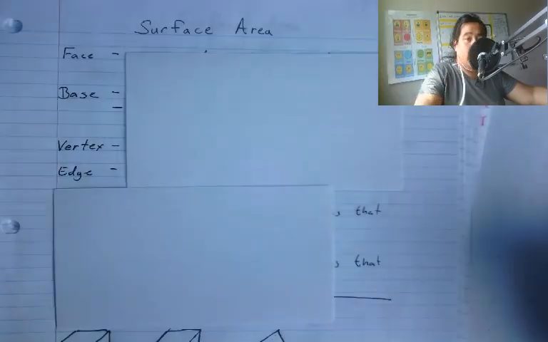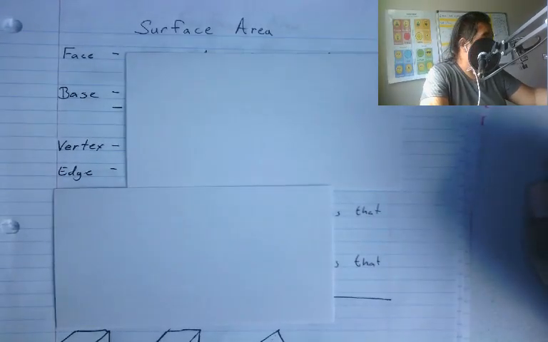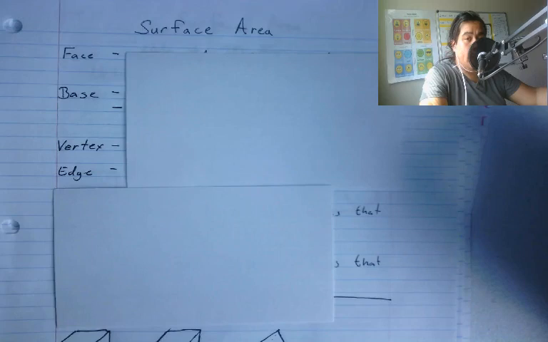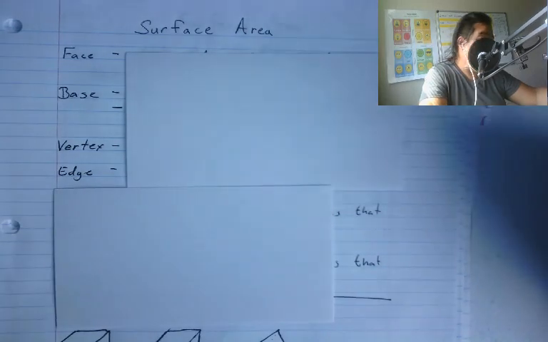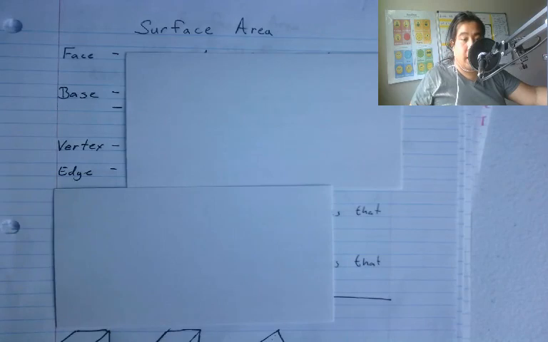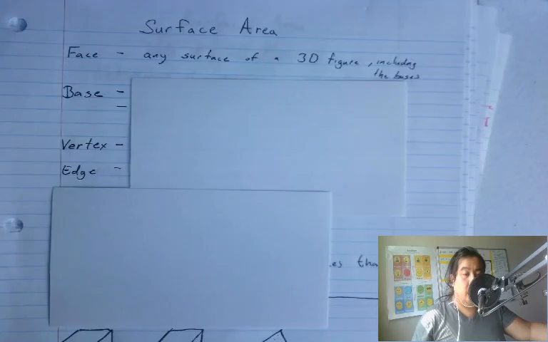Alright guys, so this is a new unit we're going to be covering. We're going to be talking about surface area. For some of you this may be a review, for some of us this is a brand new topic. So the first thing we're going to be looking at is what is a face. A face is any surface of a 3D figure, which includes our bases.